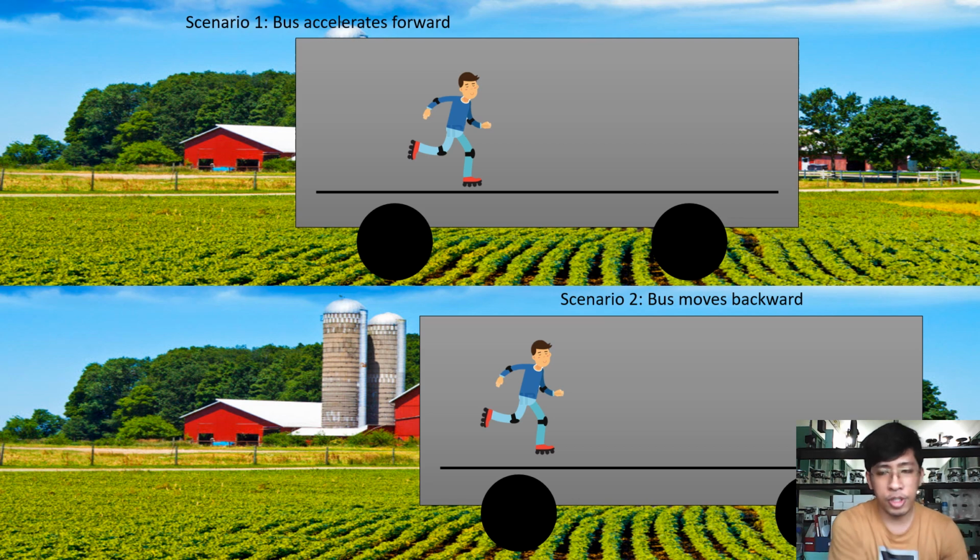Or even if you're just standing on the bus without roller skates and you're holding the bars, you observe that when the bus suddenly accelerates forward, you tend to move backward. And you can actually feel it, even when you are sitting. So even when you are sitting on the bus and the bus suddenly accelerates forward, you are something like pushed backwards towards your chair.